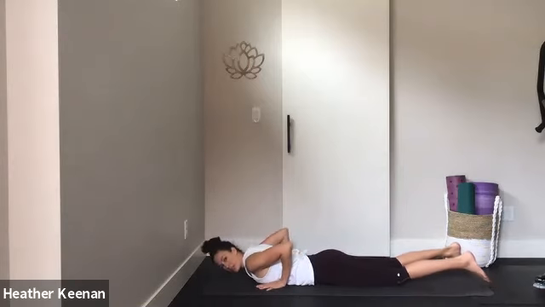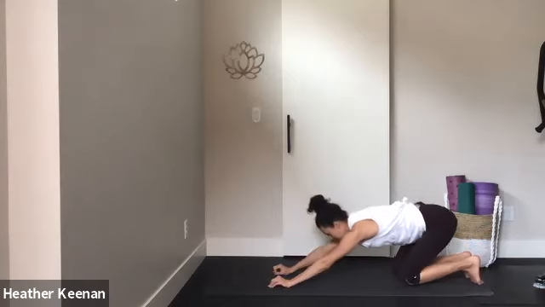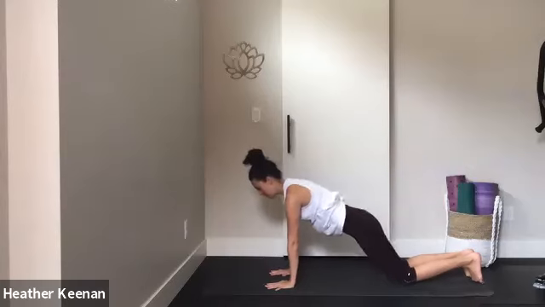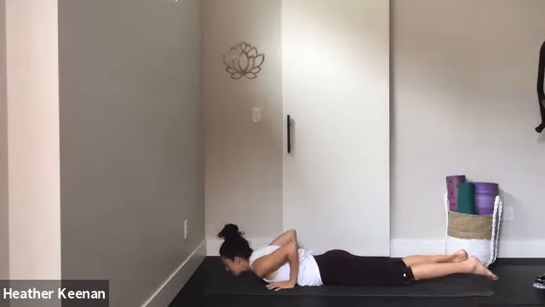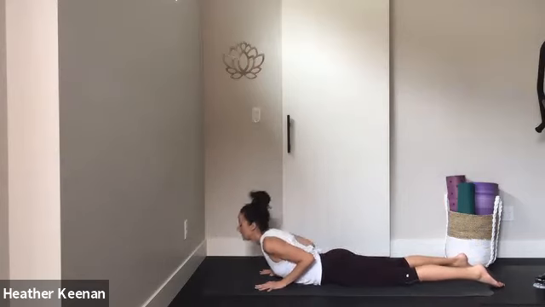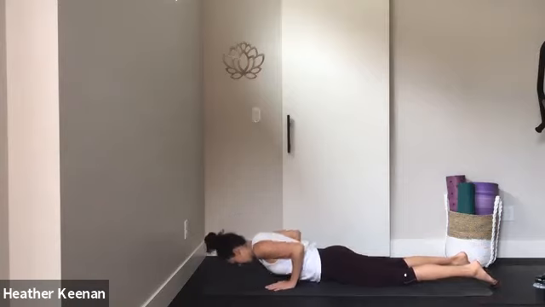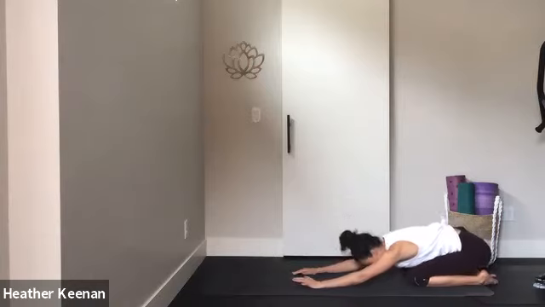And when you inhale and lift all the way up, try to lift hips and chest at the same time. Exhaling, hips back. One last time through your flow. Inhaling to your plank. Exhaling all the way down. Inhaling as the heart lifts. Exhaling, relax. Inhaling, plank, and exhaling back to your child's pose.